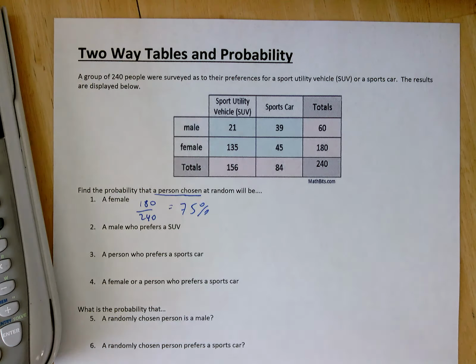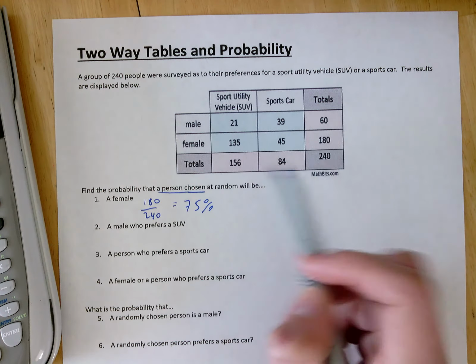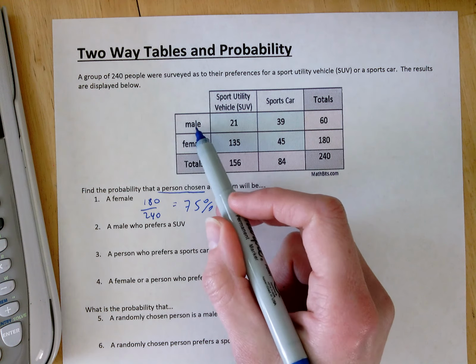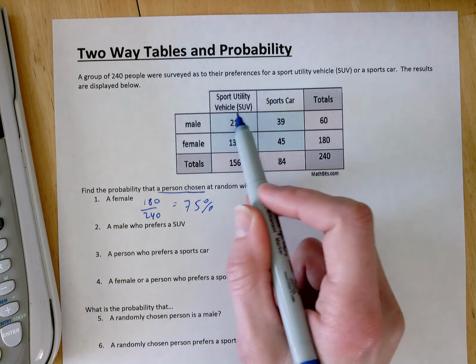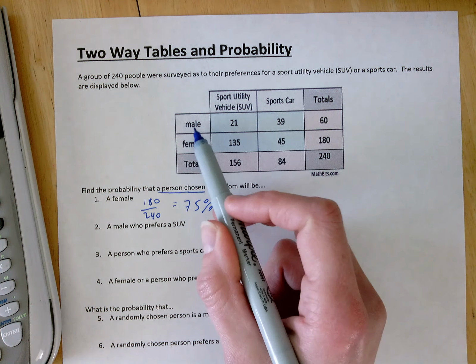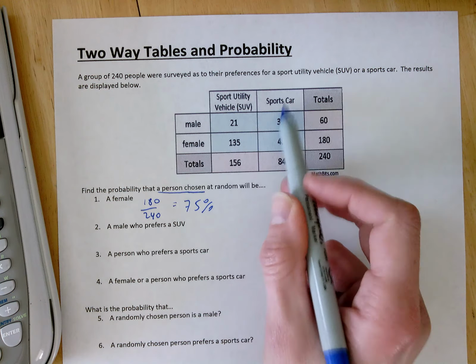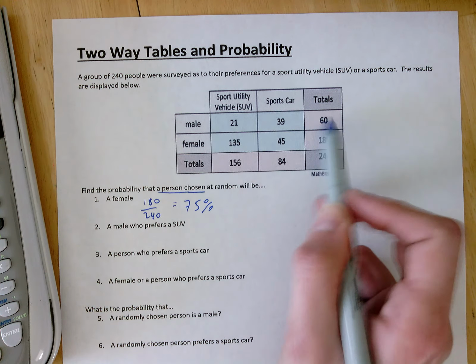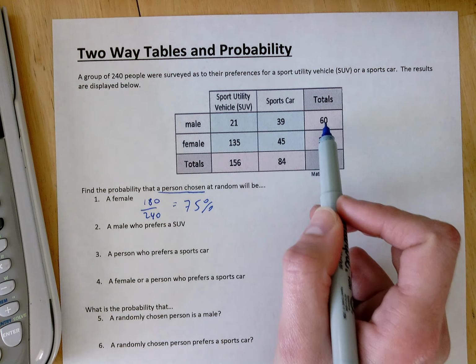In this instance, they did a survey of 240 people, and this is a record of what their data was. You can see that people were asked about male or female, and do you prefer an SUV or a sports car? There were 21 males who preferred an SUV. There were 39 males who preferred a sports car. And there were a total of 60 males. These two numbers added together give you that total of 60 men who were asked.